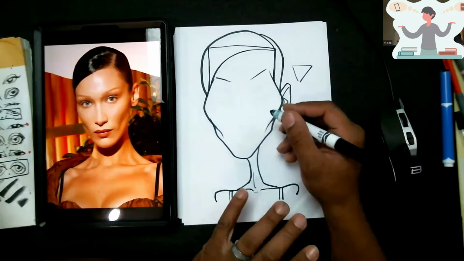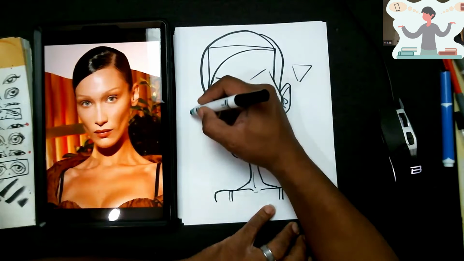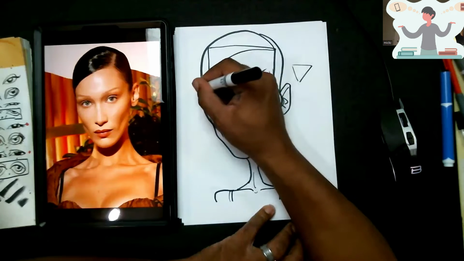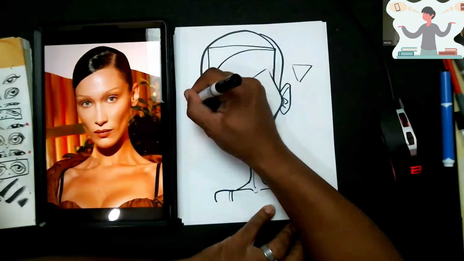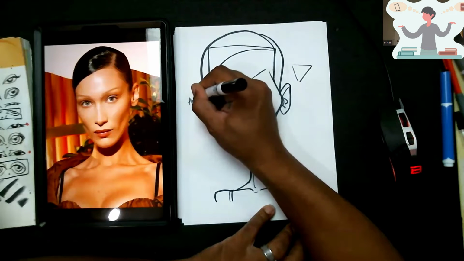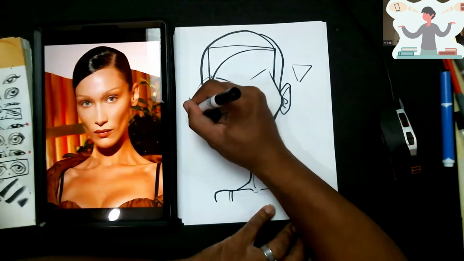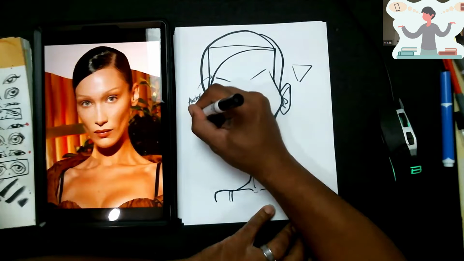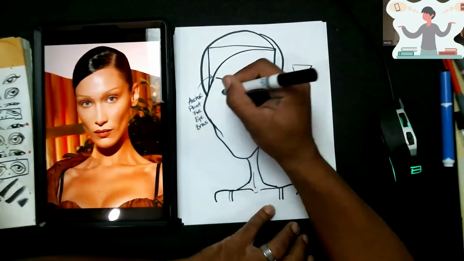So it gives you an anchor point for your eyebrows. Let me put anchor point for your brows, for eyebrows.